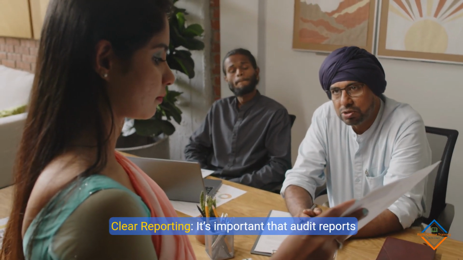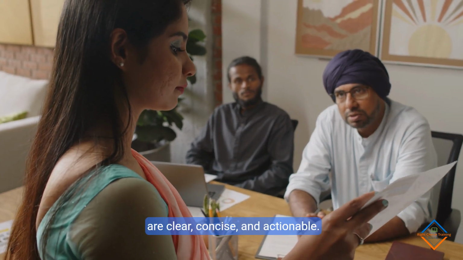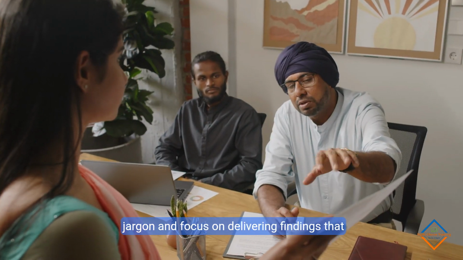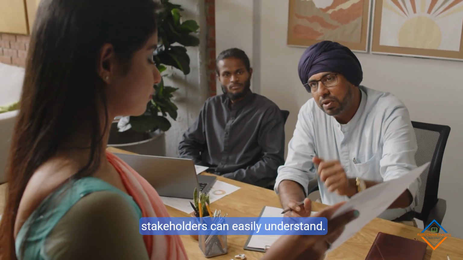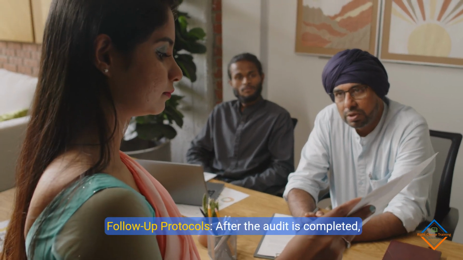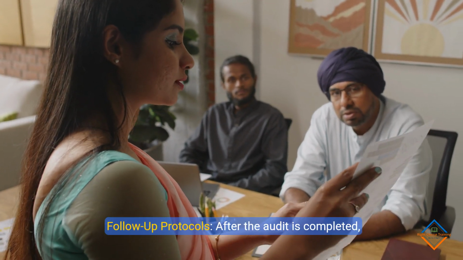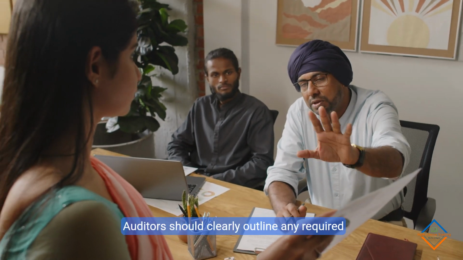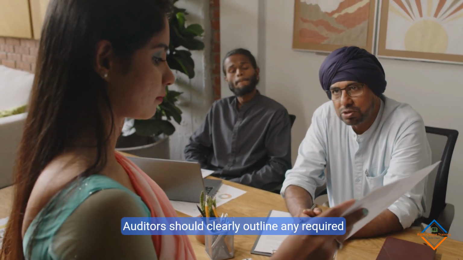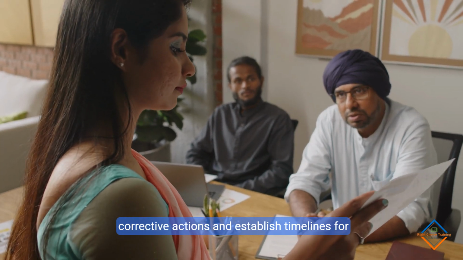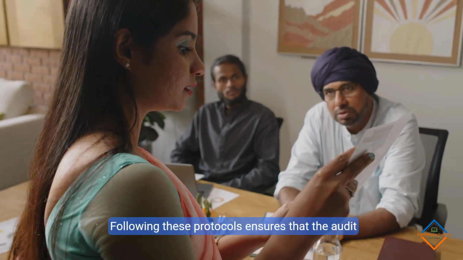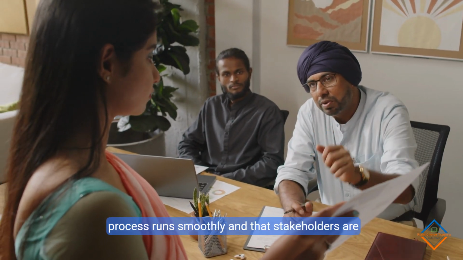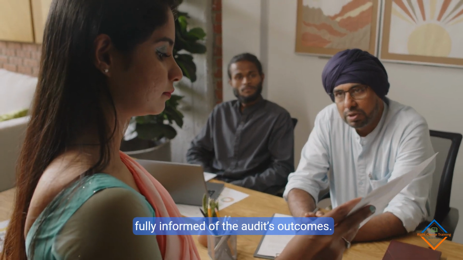Clear reporting. It's important that audit reports are clear, concise, and actionable. Auditors should avoid overly technical language or jargon and focus on delivering findings that stakeholders can easily understand. Follow-up protocols. After the audit is completed, the auditee may need to follow up on certain recommendations. Auditors should clearly outline any required corrective actions and establish timelines for follow-up reviews. Following these protocols ensures that the audit process runs smoothly and that stakeholders are fully informed of the audit's outcomes.